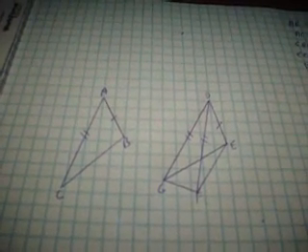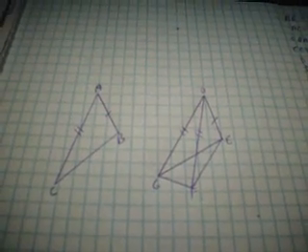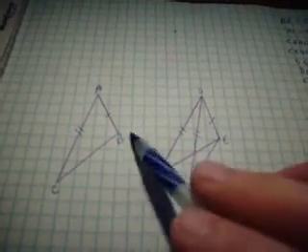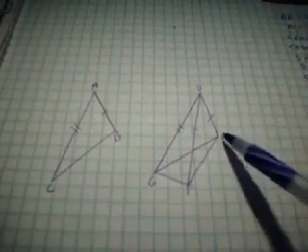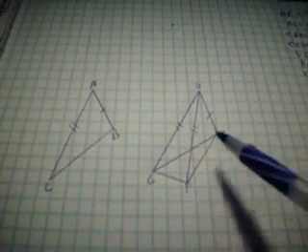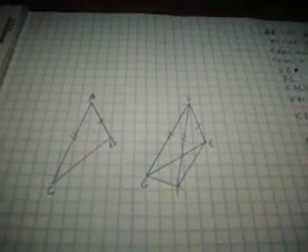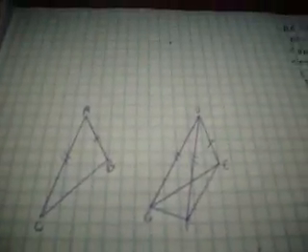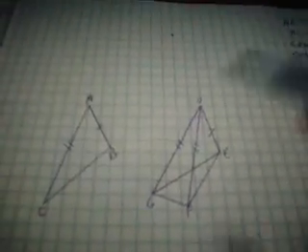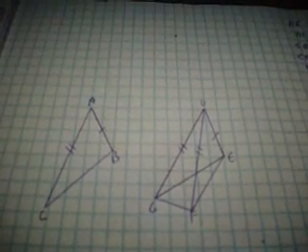Now he says that what you're going to do is prove that side BC is not equal in size to side EF. Okay? Now, here's how he goes about this. First of all, you have to draw these wonderful little triangles.